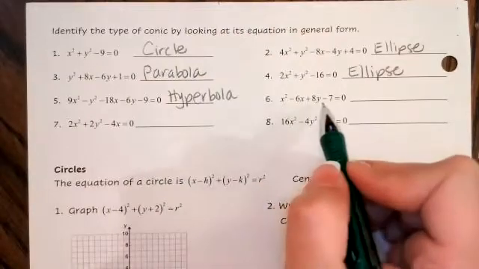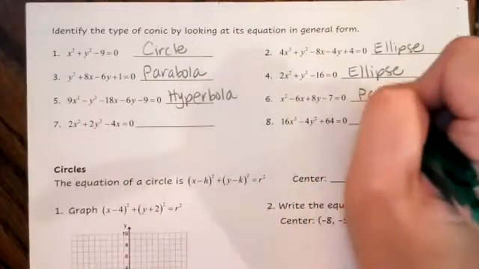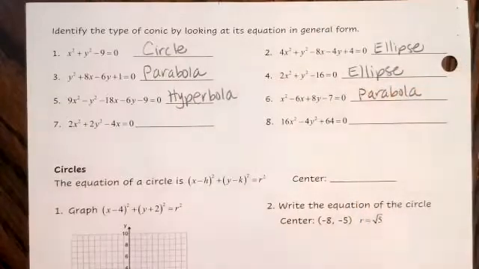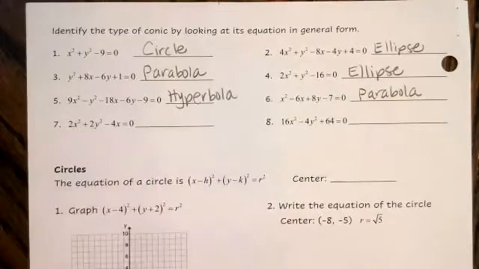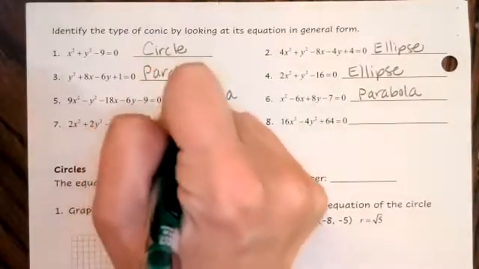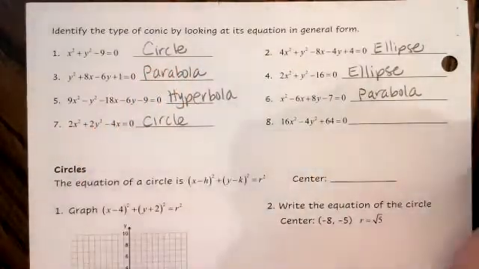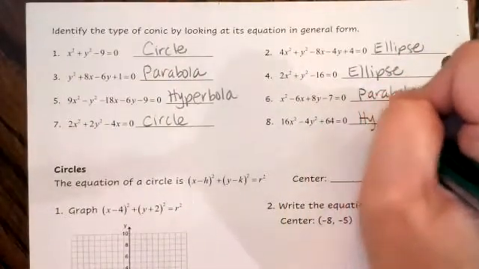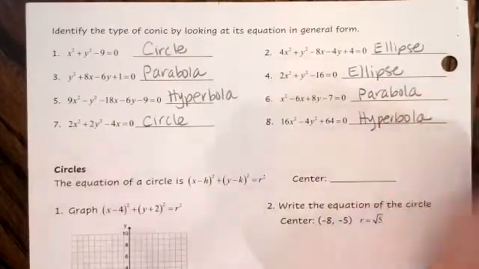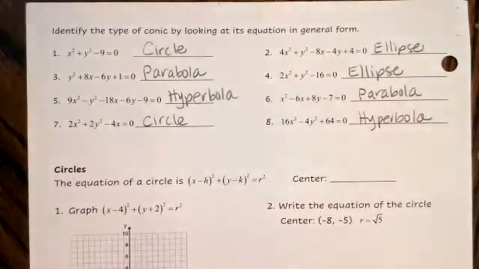On number 6, we see the y squared is missing. So that's a parabola. On number 7, we've got both x squared and y squared, and they both have the same coefficient. So that is a circle. And on number 8, we've got a negative 4y squared. So that is a hyperbola. Hopefully you got all those correct.